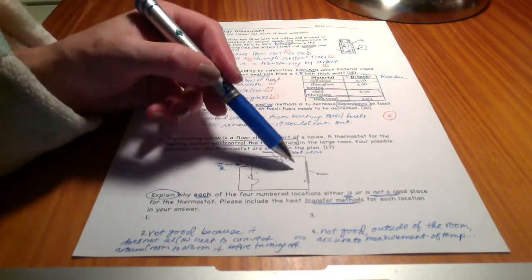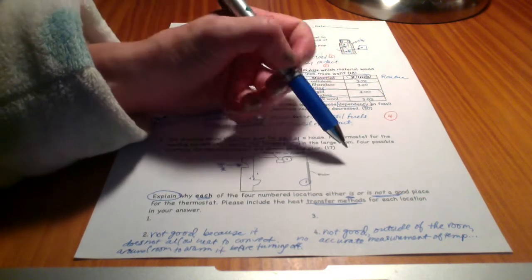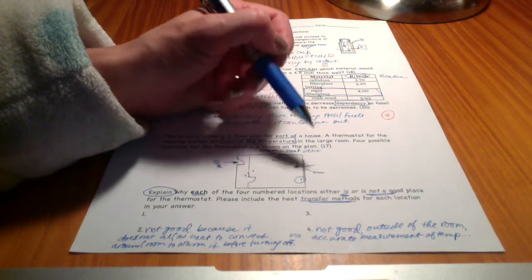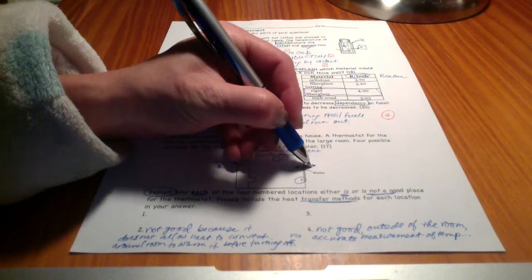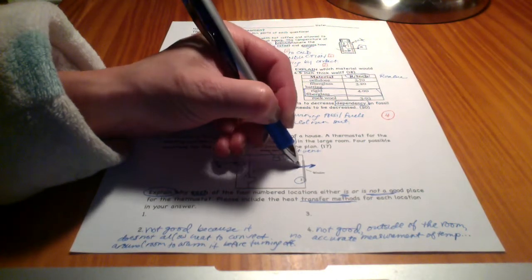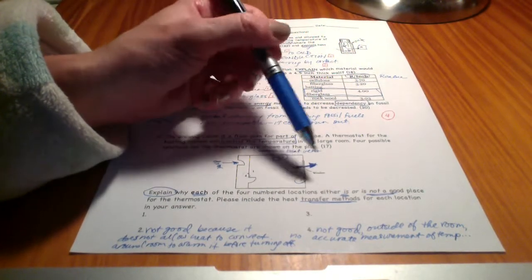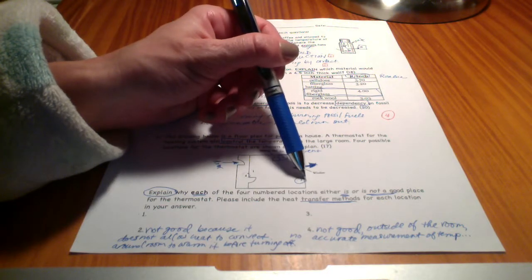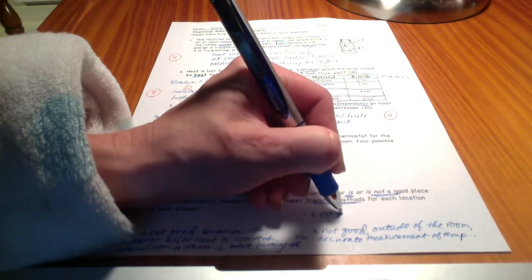Okay, let's look at number 3. Number 3 is right next to the window. If you put a thermostat right next to the window, conduction is going to happen when it's very cold out. All right, the heat from inside is going to go this way. Sorry, it's going to go from the warmer inside straight out through the window to the cooler outside when it's very cold out. And then what happens is you are turning the heat on a lot because you don't have an accurate measurement since you're conducting right next to this window. So number 3 is also not good because heat conducts out.